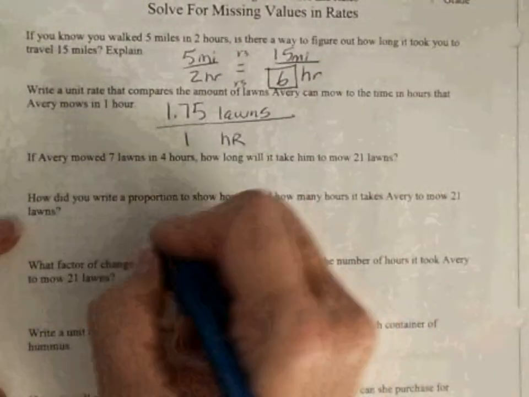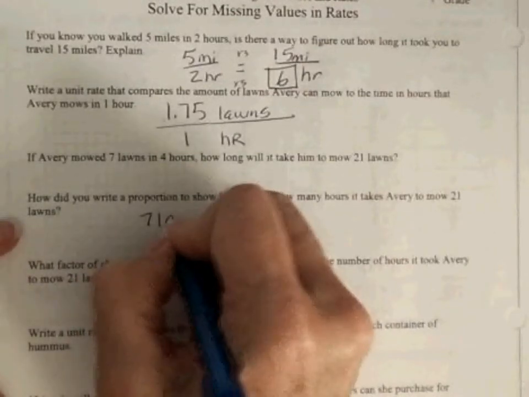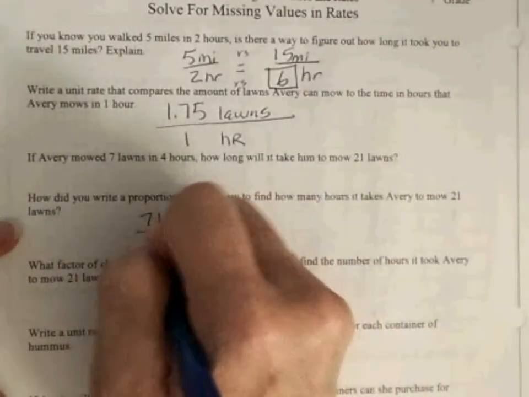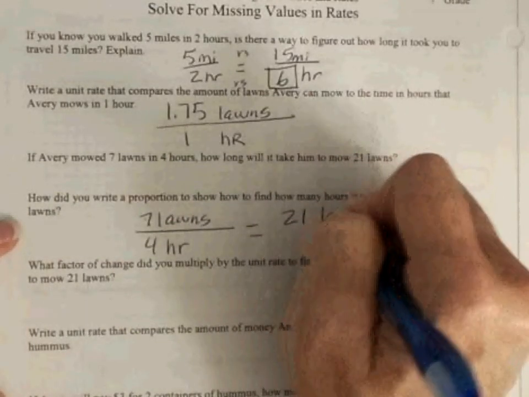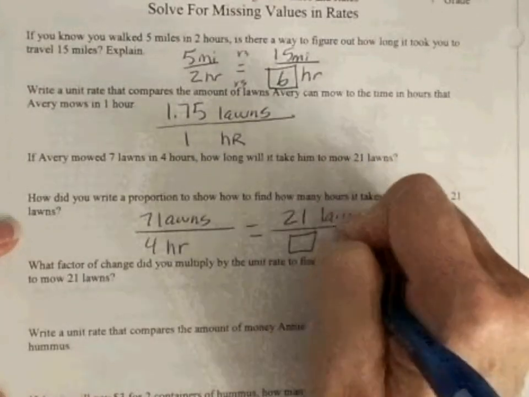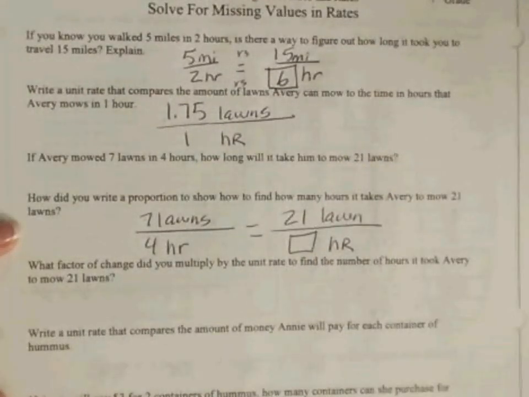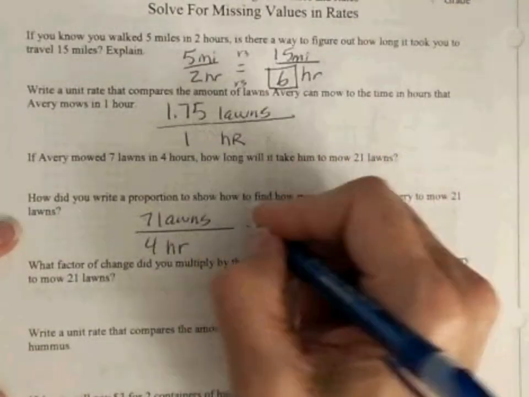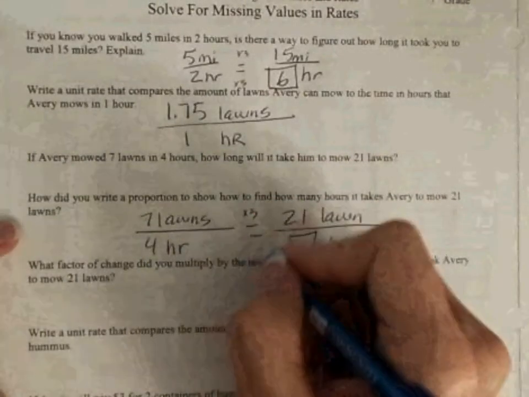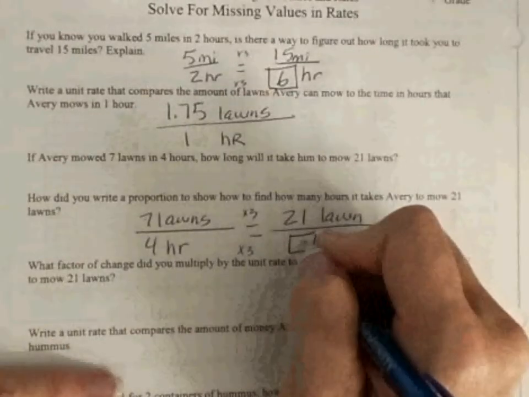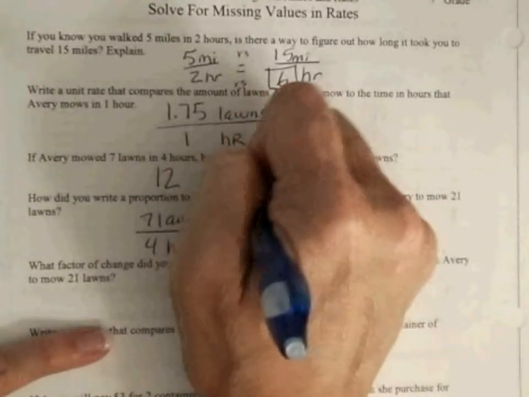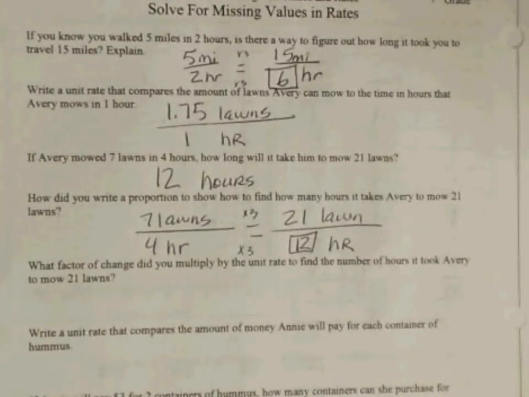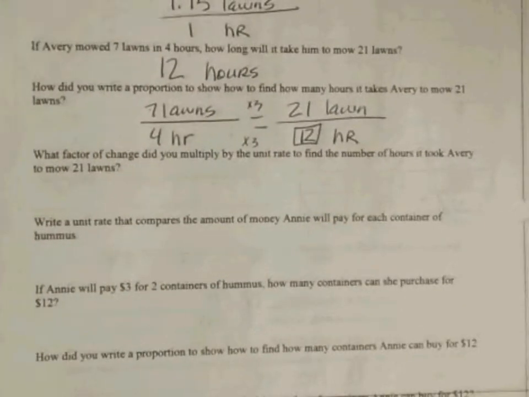Let's do the proportion down here. And we have 7 lawns in 4 hours. How long will it take him to mow 21 lawns? And we're looking for this time there. So 7 times 3 is 21. If you multiply the numerator, you have to multiply the denominator. 4 times 3 is 12. It takes him 12 hours to mow 21 lawns. Of course, assuming the lawns are the same size.